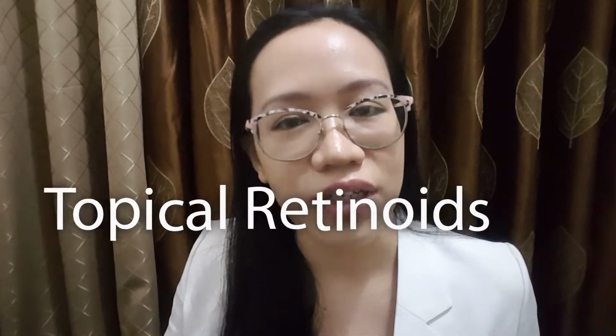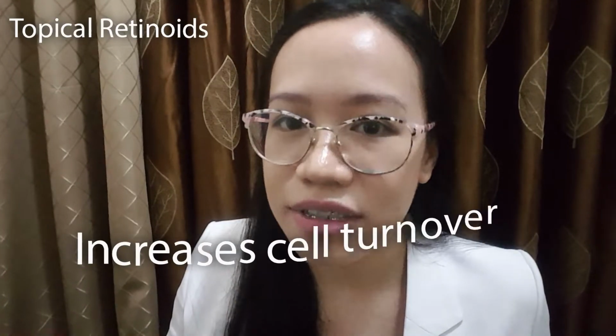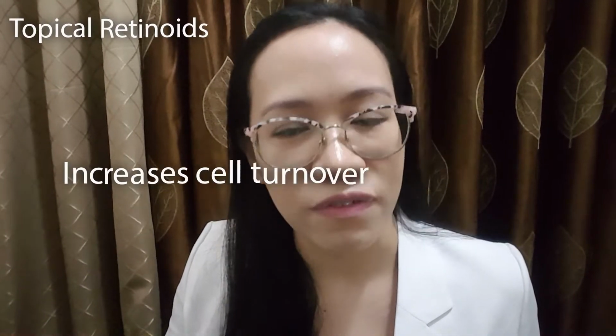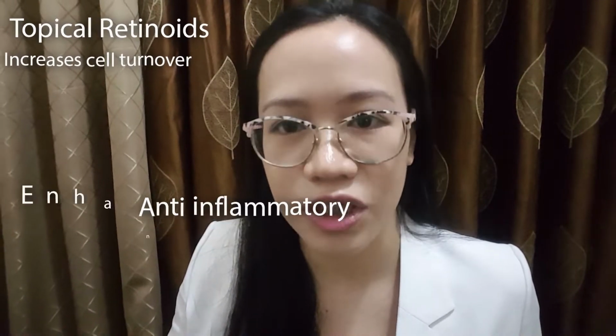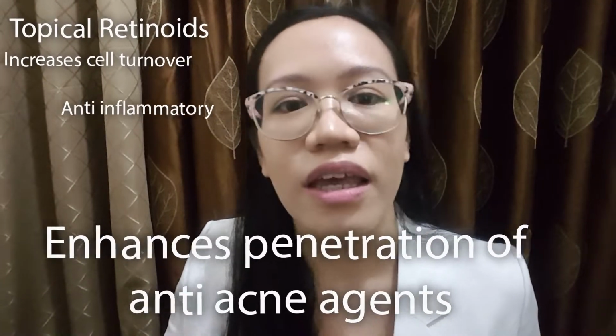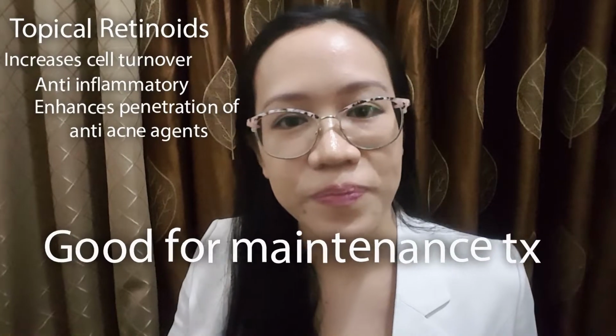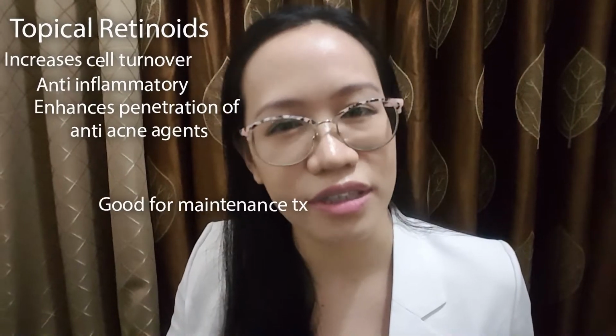So the first topical anti-acne we will discuss is topical retinoid. It increases the rate of shedding of dead skin cells, allowing younger skin to surface faster. It is anti-inflammatory and helps with the penetration of other topical agents. They are recommended for most patients suffering from acne and are preferred for maintenance therapy. It is fairly irritating to the skin though in the first 3 weeks of use.